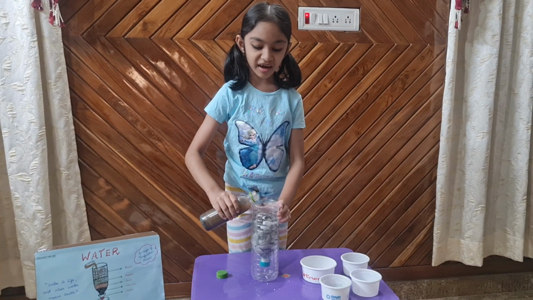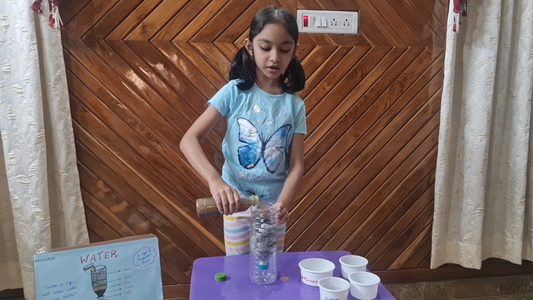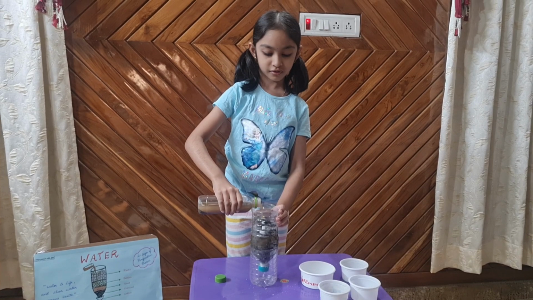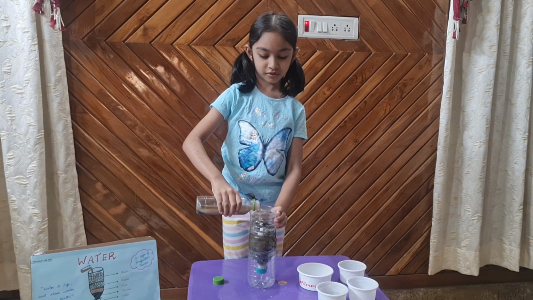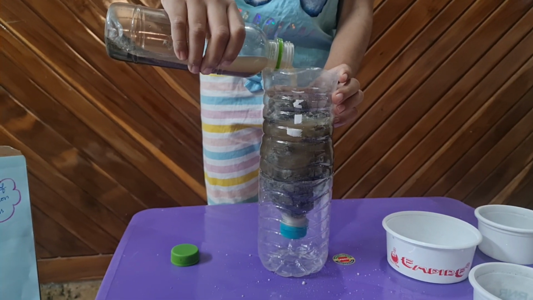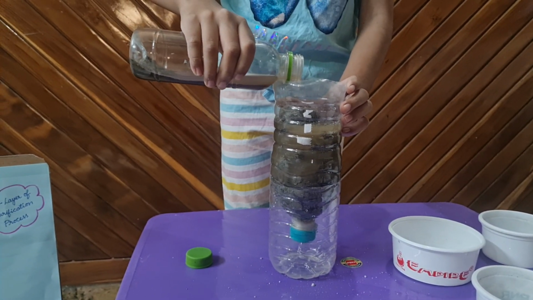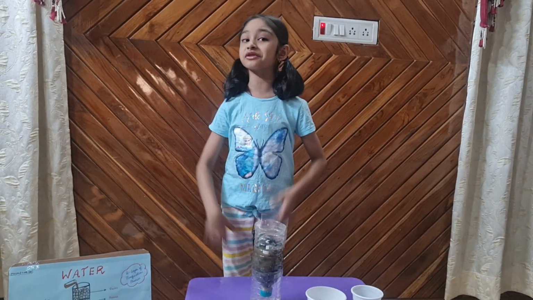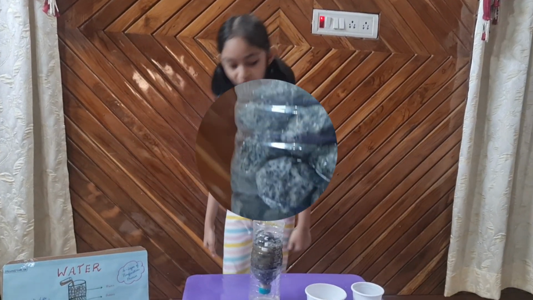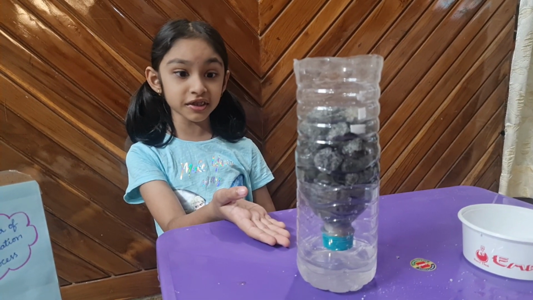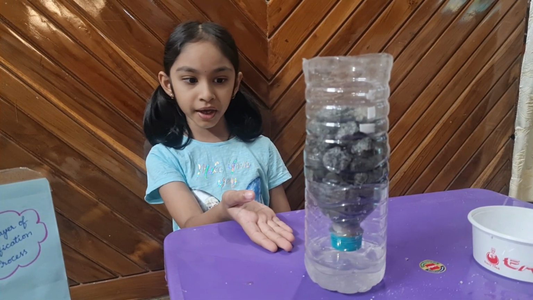See friends, how I am pouring the dirty water. Dirty water gets filtered and comes down. Let's wait and see what happens. See friends, did you see how clear the water is coming?